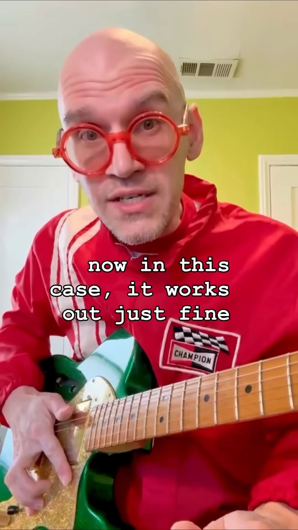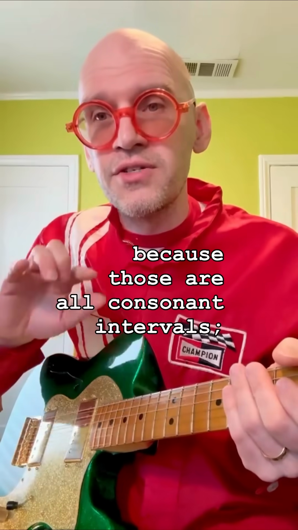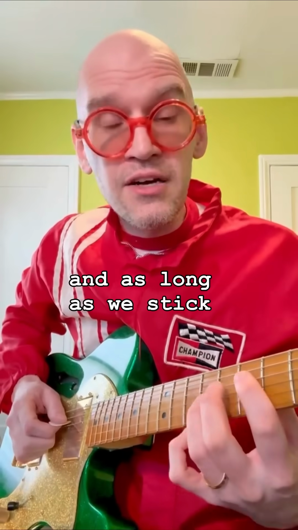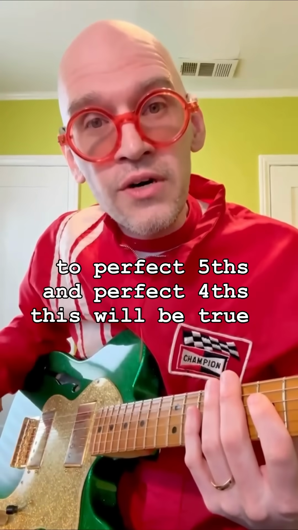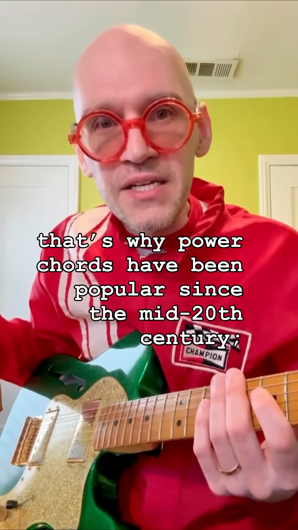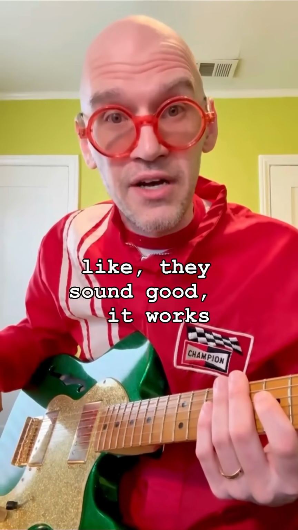Now, in this case, it works out just fine because those are all consonant intervals. They fit the harmonic series. And as long as we stick to perfect fifths and perfect fourths, this will be true. That's why power chords have been popular since the mid-20th century, right? It's like they sound good, it works.